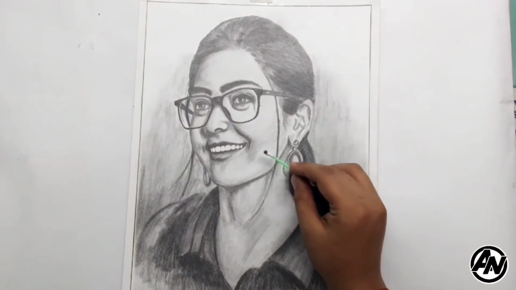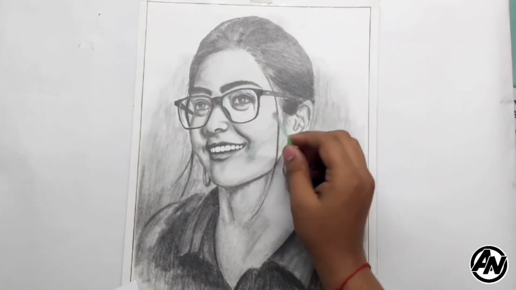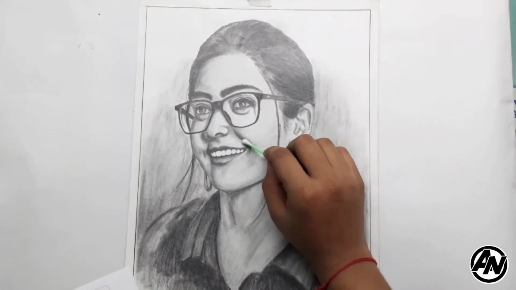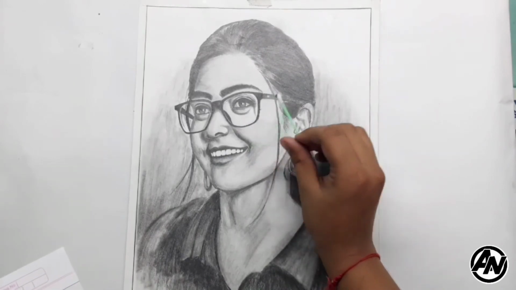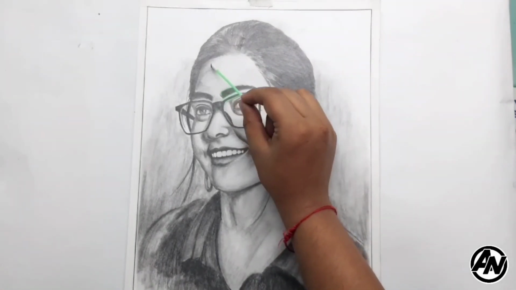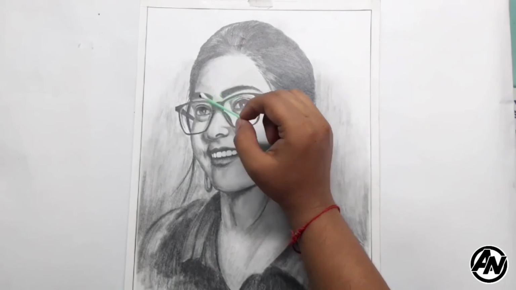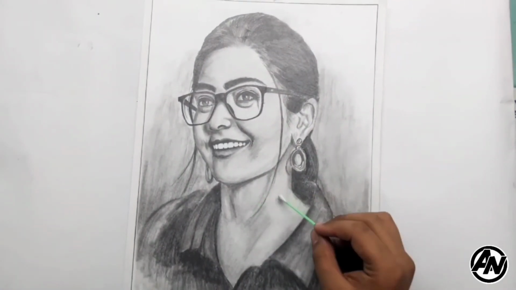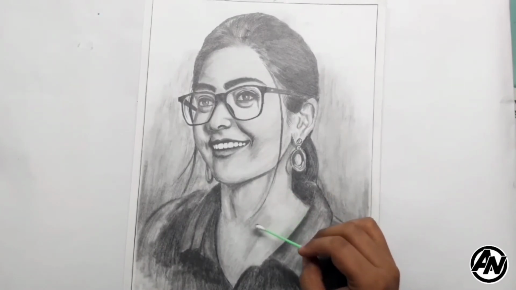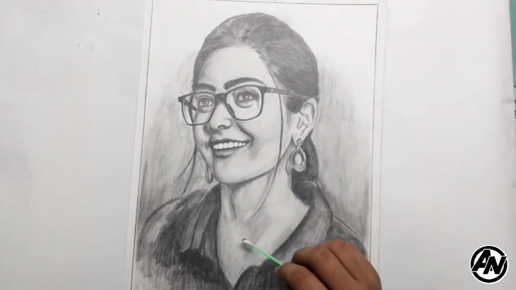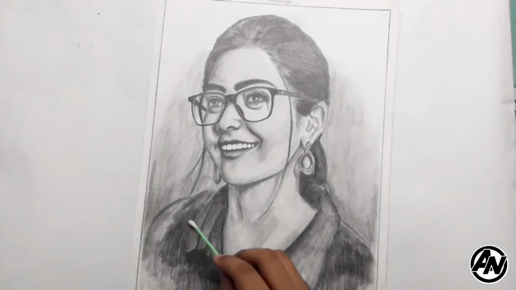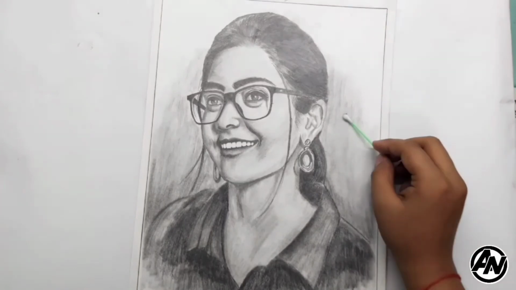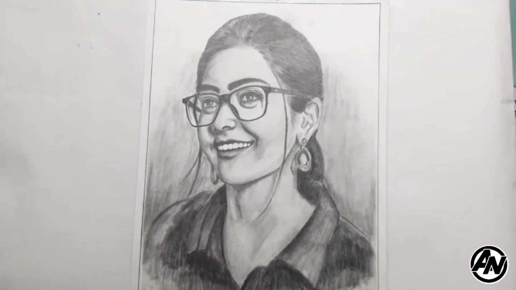See, here I use the cotton tip as well as blending stump for blending from darker side to light side. See, here I use the brush, and here I use the blending stump and cotton tip as well as sponge, cloth, and for that I use the blending stump and cloth. For background I use the sponge.